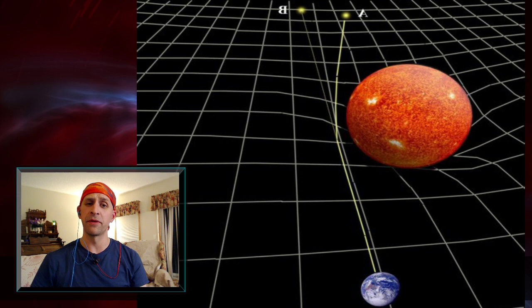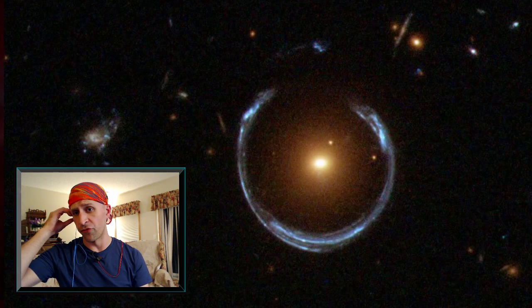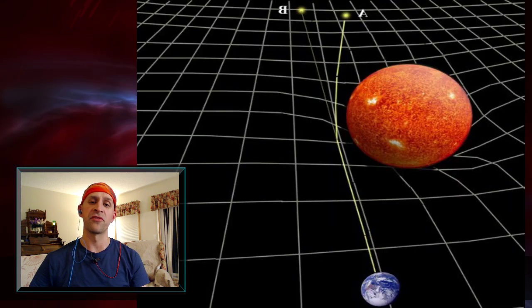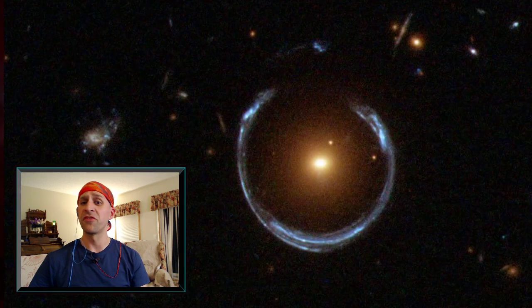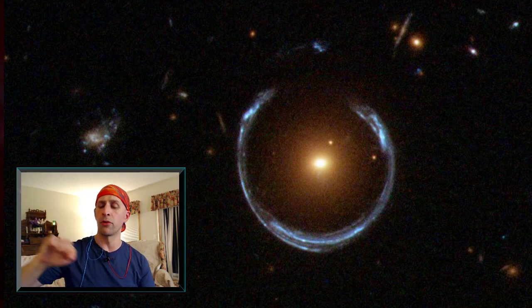Which is kind of trippy, but we have visual proof of it. So this is a shot taken from, this is almost an exact representation of this. This is a shot taken from the Hubble telescope. It focused on a star. I don't think it was the sun. And you can see that blue ring around it.